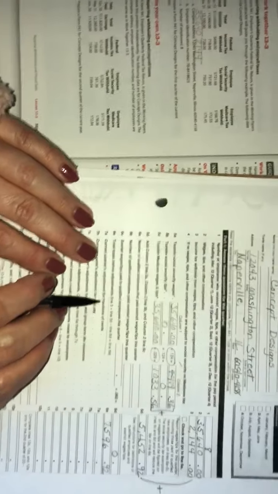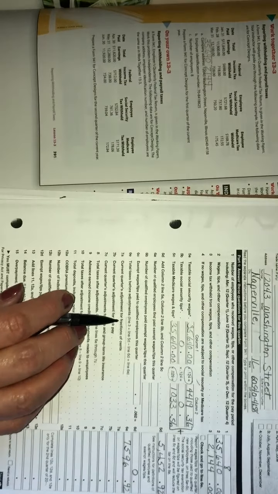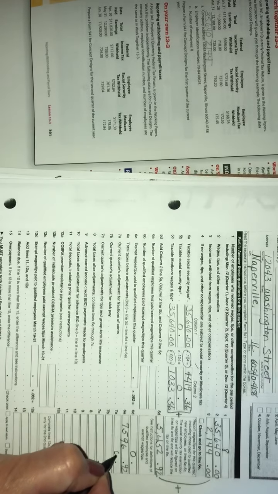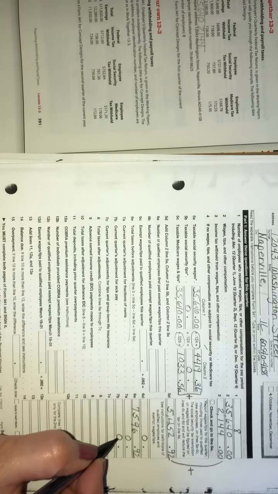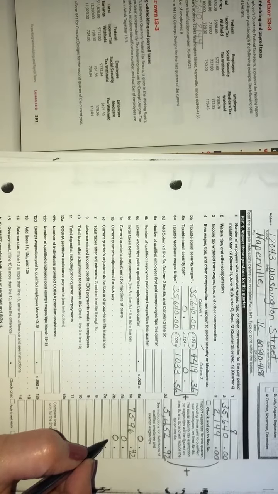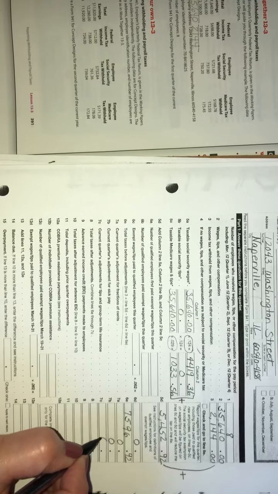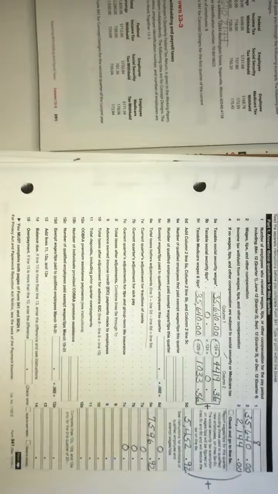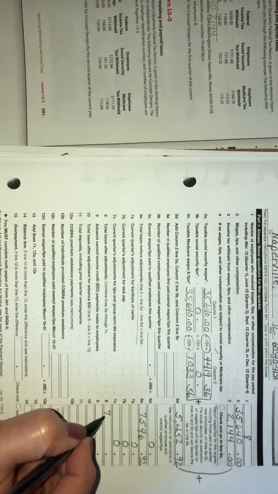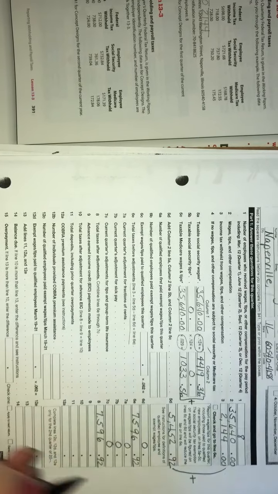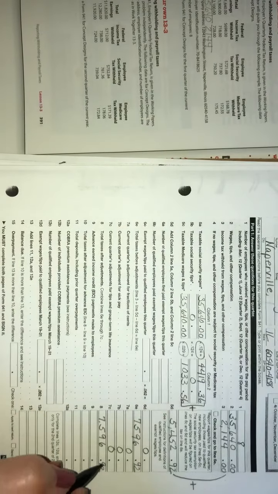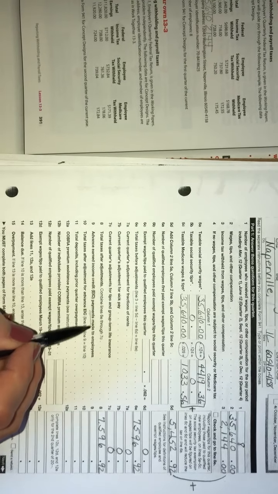The current quarter's adjustment of fractions of cents. So on that section, there is nothing, 0. Never leave anything blank. Current quarter's adjustment for sick pay, they would tell you that. So there is nothing there as well. Current quarter's adjustment for tips, again, we know there are no tips associated with this type of a business. So again, you're going to bring that same number down, $7,596.92.